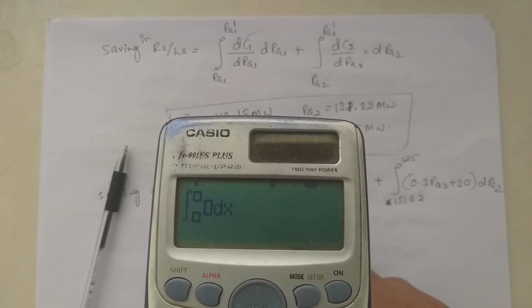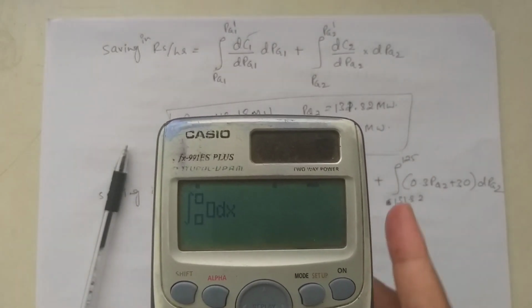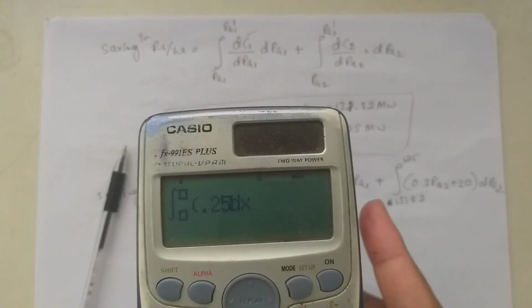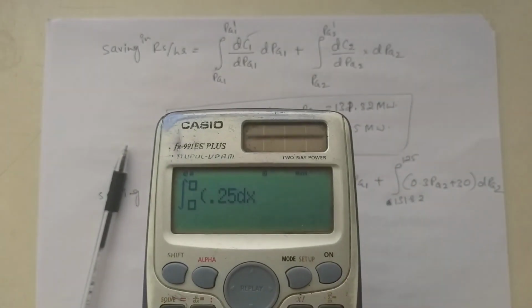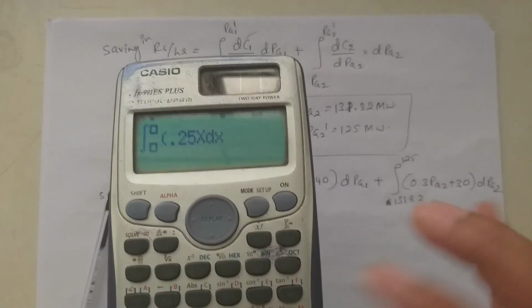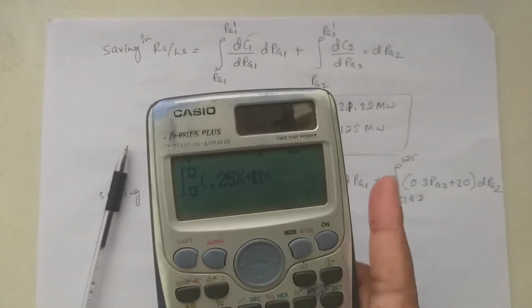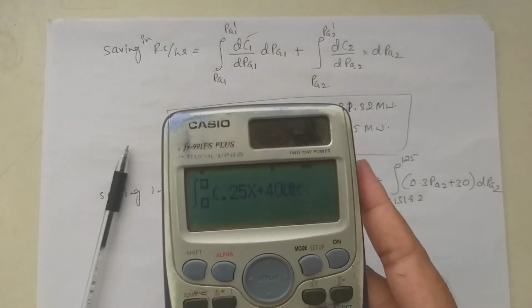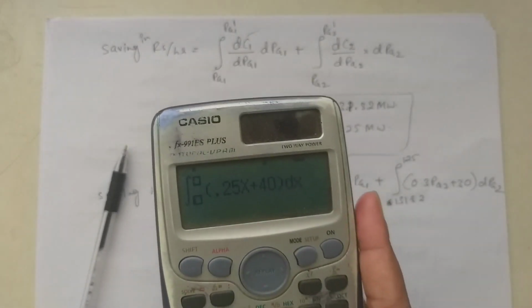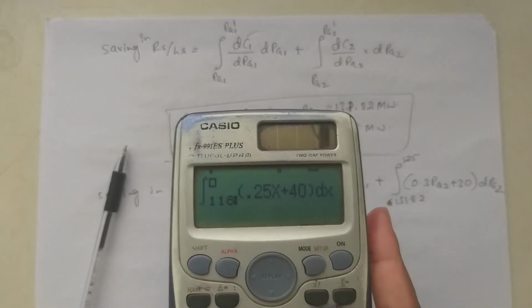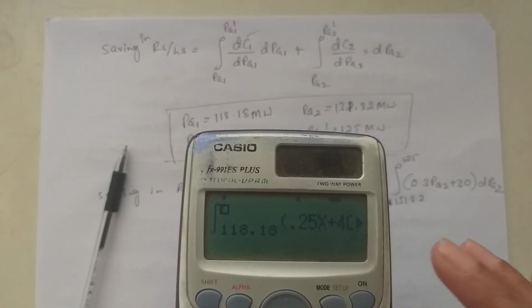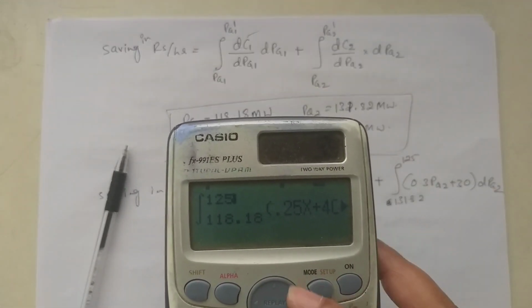Instead of Pg1 you take X. So 0.25 X plus 40, close the bracket. First limit is 118.18, second limit 125.